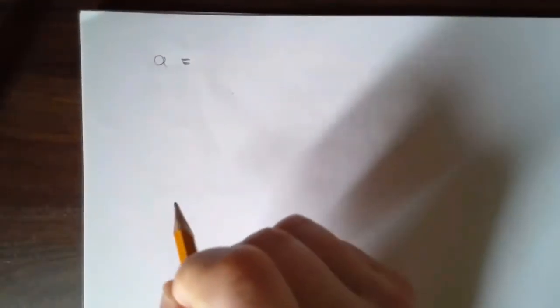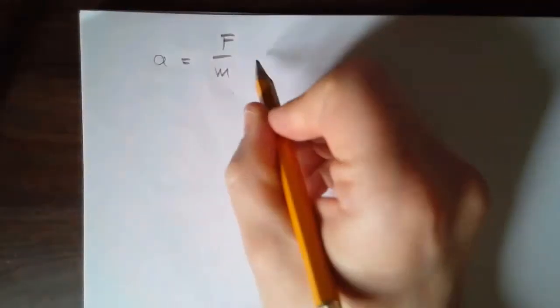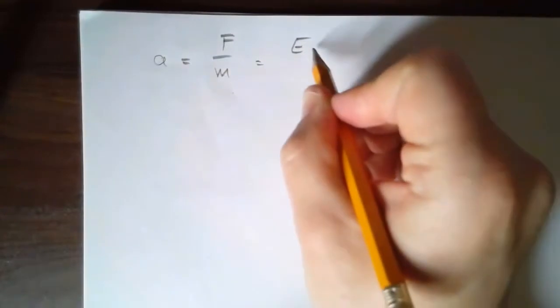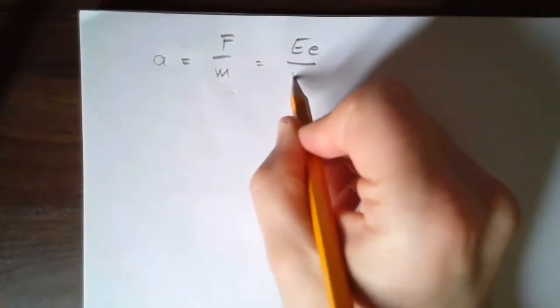The acceleration of the electron is going to be the force over the mass. We write F over m, Newton's second law, and the force is of course the electric field strength times the charge, so the acceleration is eE divided by m.